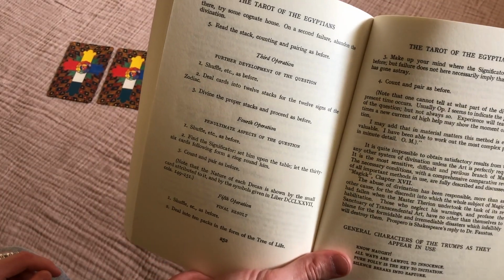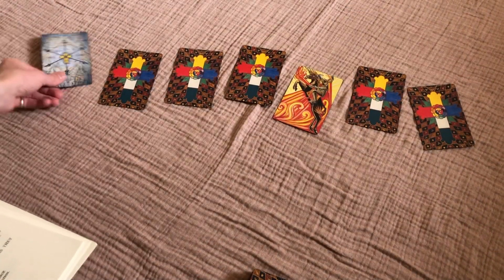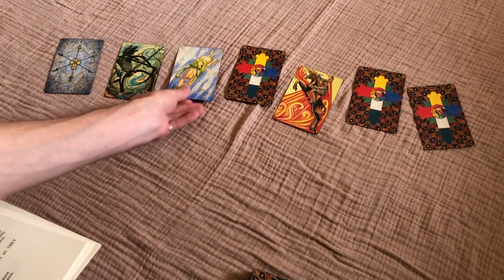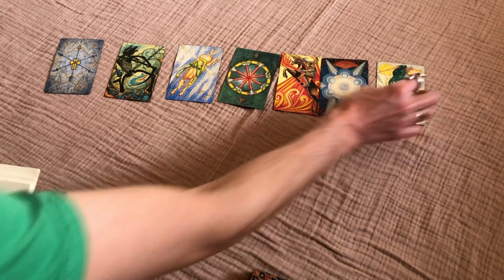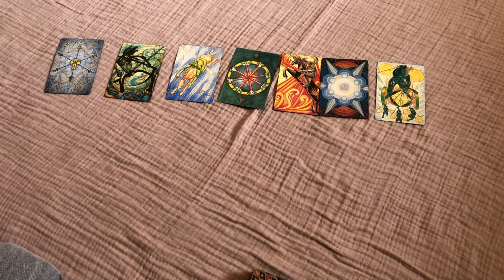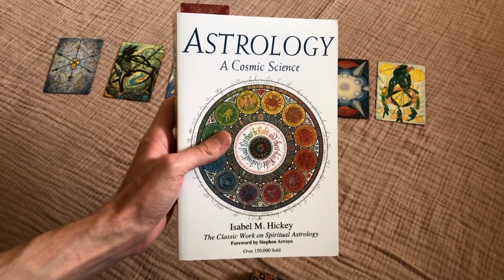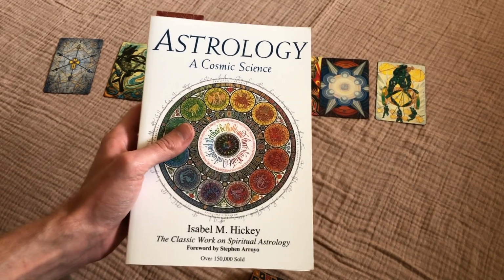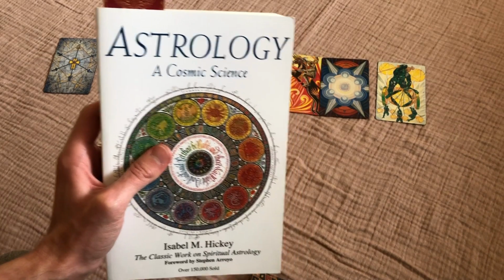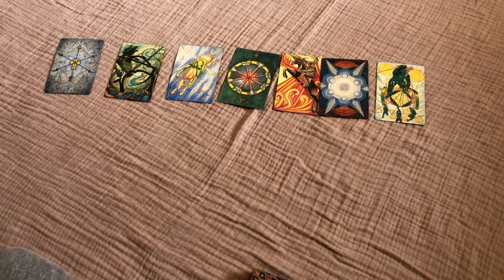Okay, read the stack and count the pairing as before. So yes, you would create a sort of narrative, but keep the house in mind, because the house, now that we have just found our significator here, is of relevance. If you're not proficient in astrology, you might consult a book. I have a video on reference books, and if you're looking for a really great astrological reference book, my recommendation is this one. It's my favorite reference book for astrology, and it's very comprehensive, so definitely recommend this. And if you know astrology, great, then you can consult.